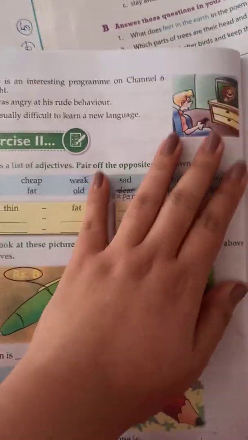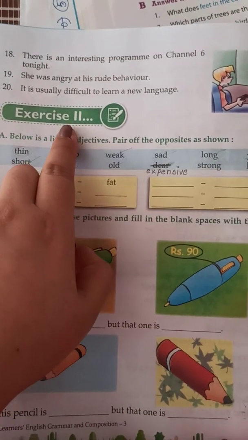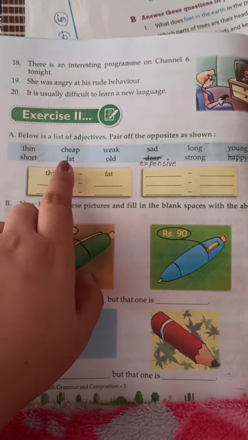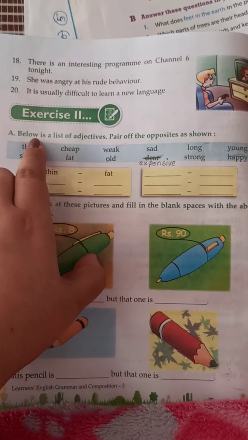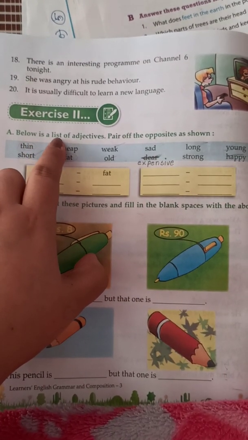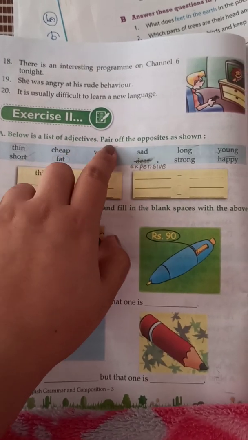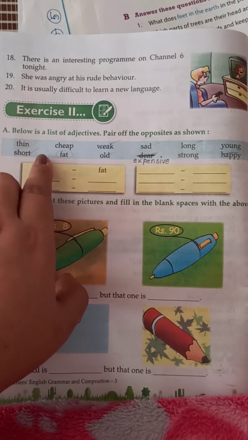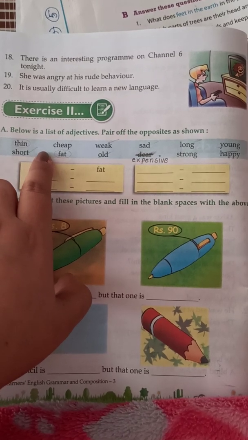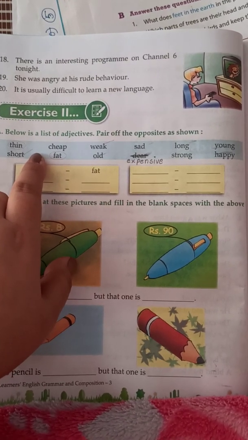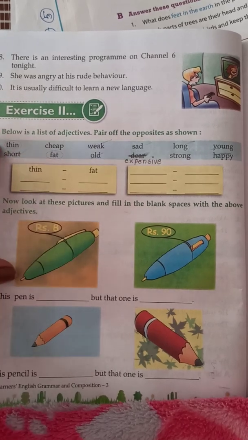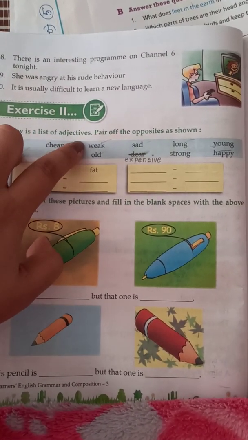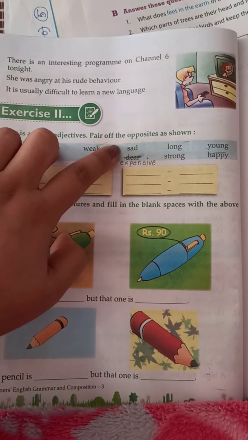Now turn to page 30. In page number 30, we have exercise 2. And I want you to make some correction. First of all, let's see. Below is a list of adjectives. Pair off the opposites as shown. So in this blue box, we have different words, isn't it? For example, thin, short, cheap, fat, weak, old, sad.